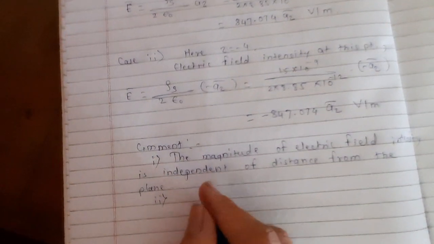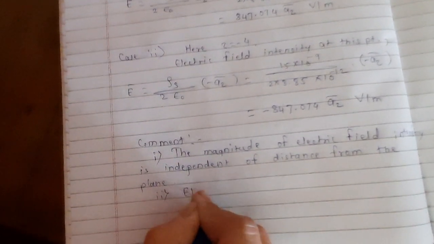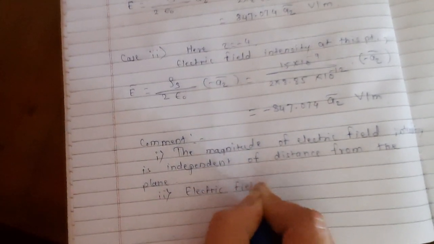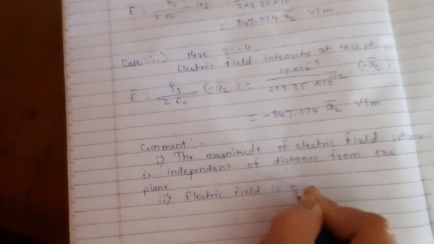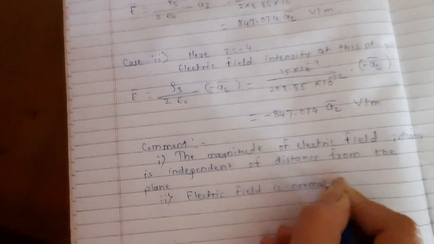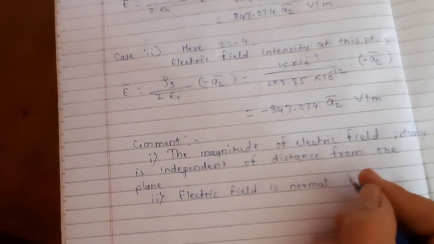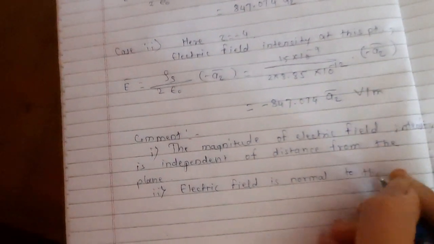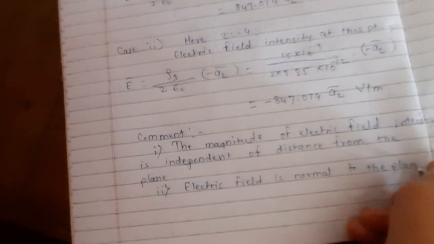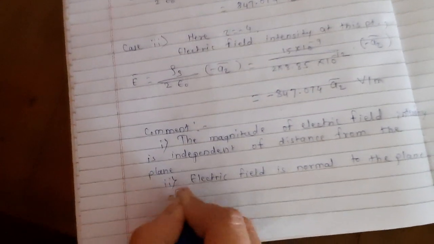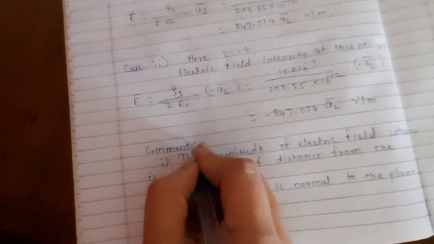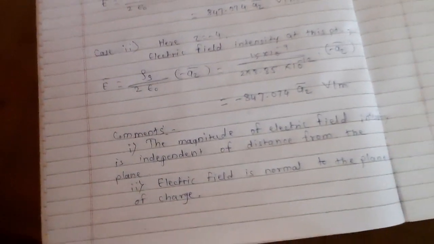And second, the electric field is normal to the plane of charge. These are the two comments.